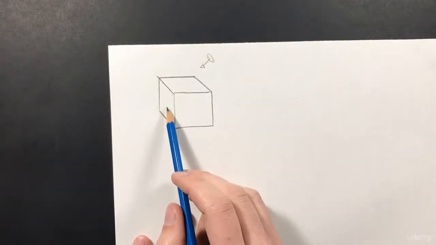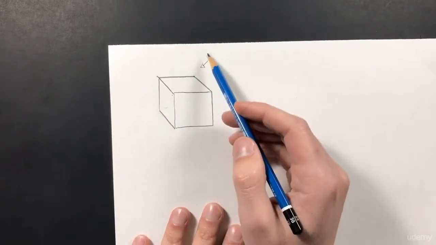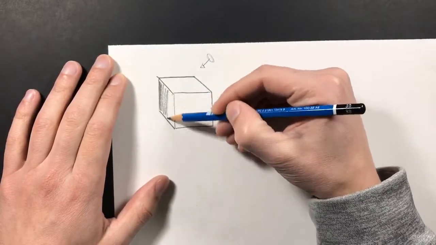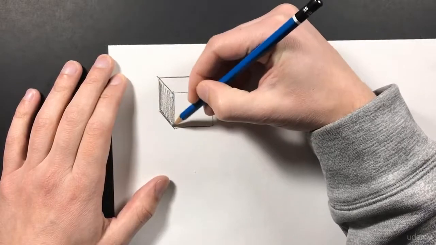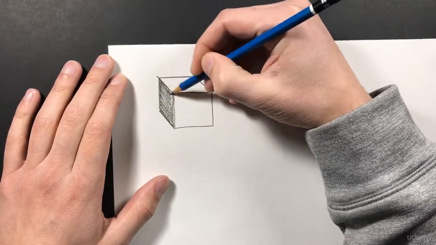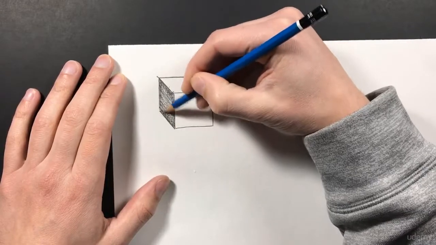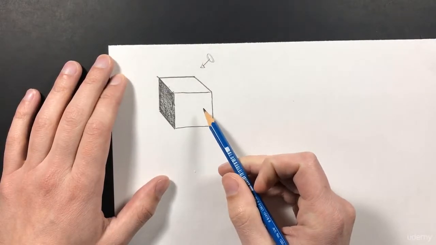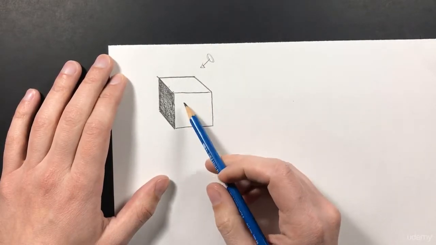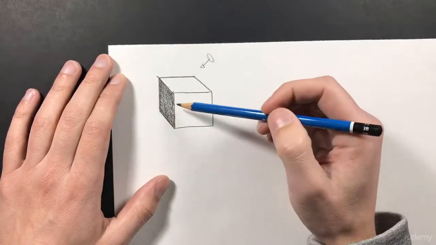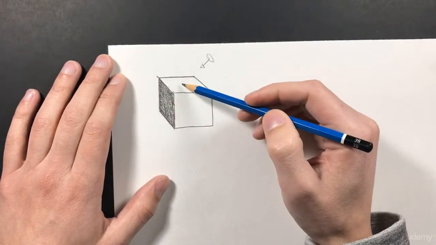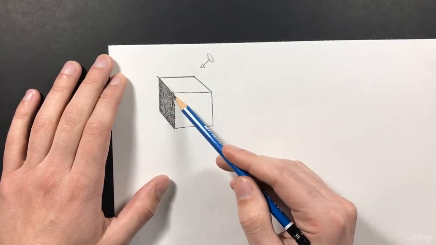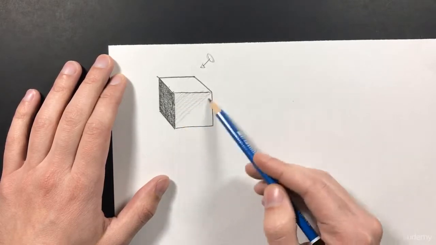And we know that this side is going to be our darkest shadow because it's on the opposite side of our source light. So let's start by filling in our core shadow. So I'm going to go ahead and fill in this area with a very dark pencil. Great. Then let's go ahead and fill in our mid-tone shadow. Now, the reason why it's called mid-tone is because it is the middle tone between our core shadow and our highlight. So we want to get a gray in there that's somewhere in between this dark color and this white. So probably somewhere about here should be good.